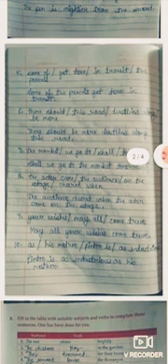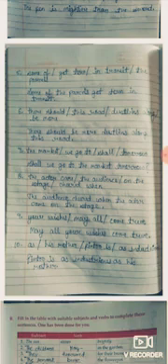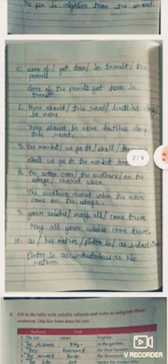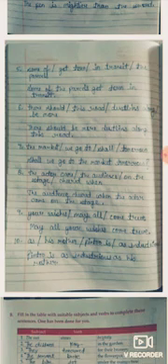Now next, number 8. Number 8 is "the actor came, the audience on the stage cheered when." You have to make the sentence like this: The audience cheered when the actor came on the stage. Okay, so students, once again listen carefully: The audience cheered when the actor came on the stage.